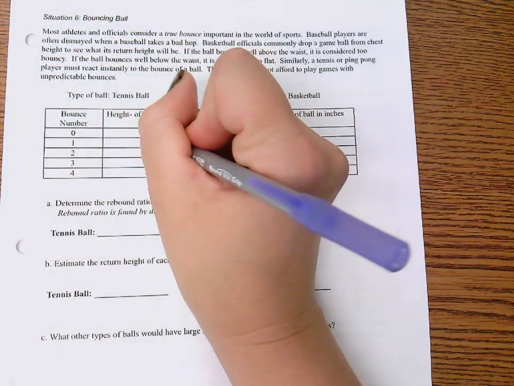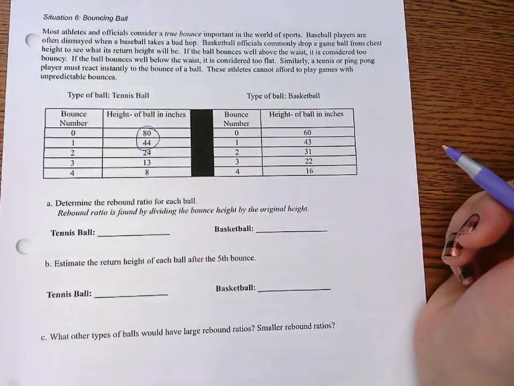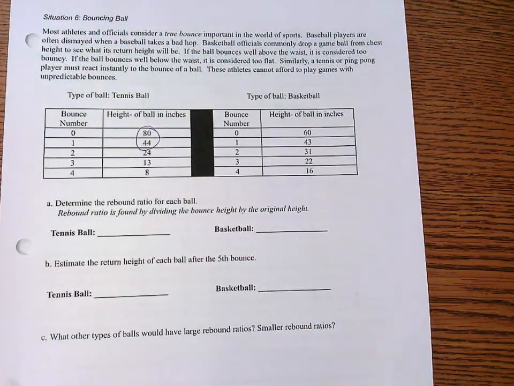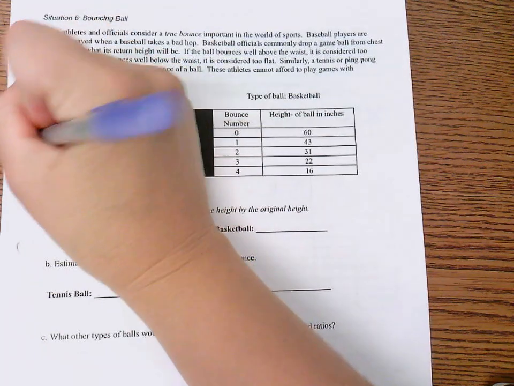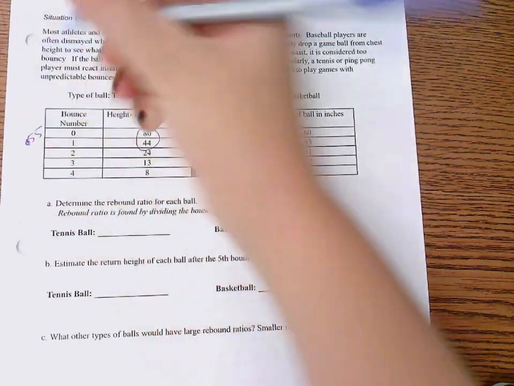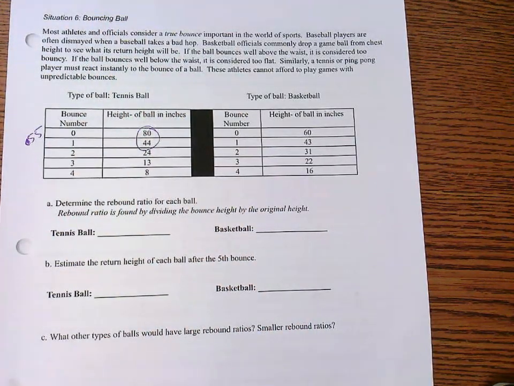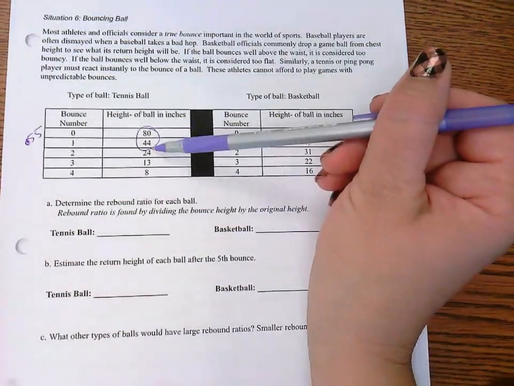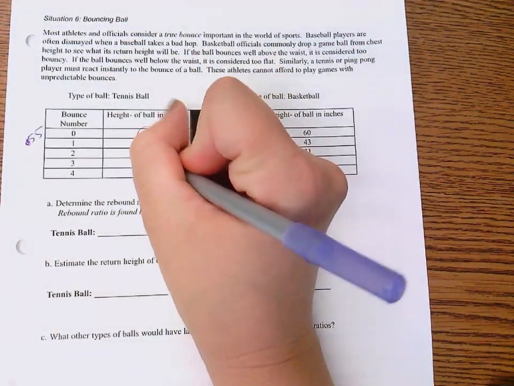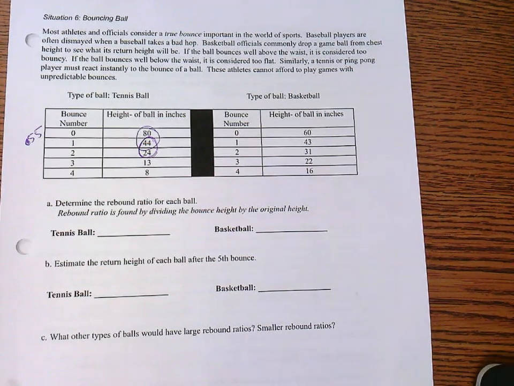So I could just take 44 and divide by 80. 44 divided by 80 is 0.55. That was the rebound ratio, but this is data, so it'd be good to check all of our rebound ratios. Take 24 and divide by 44 and see if you get the same ratio. 24 divided by 44 is about 0.55 again, right? So it should be consistent.